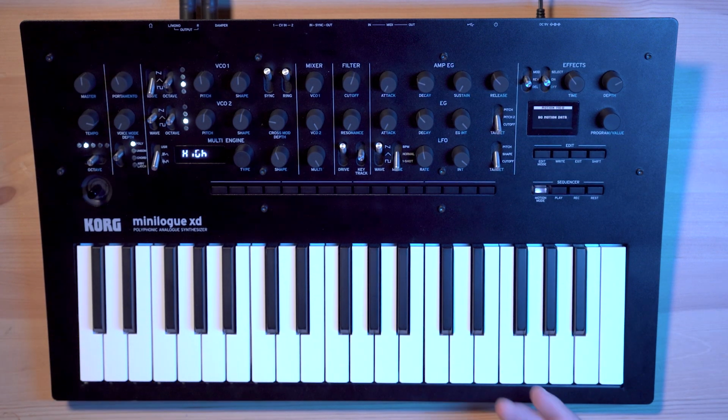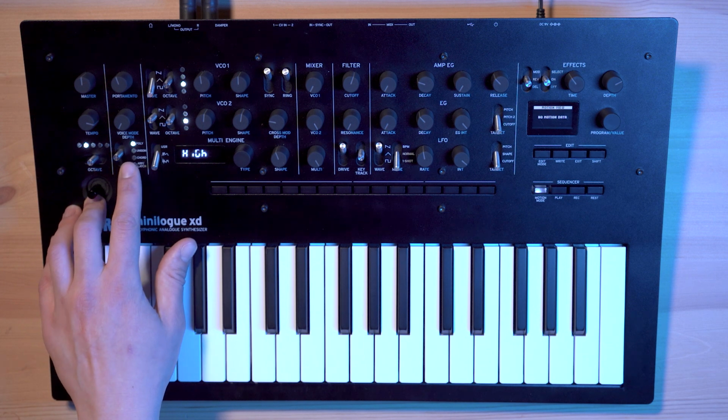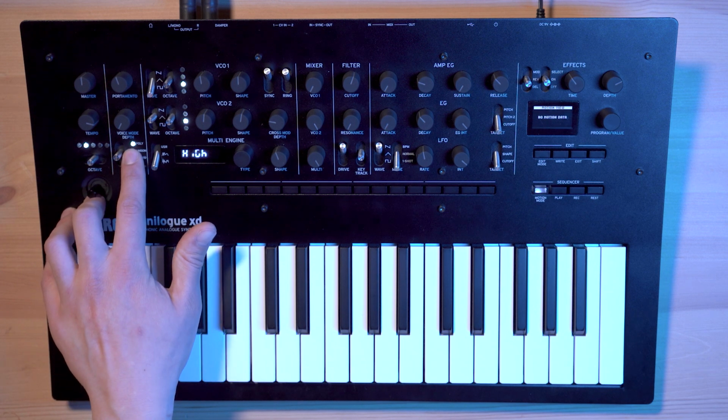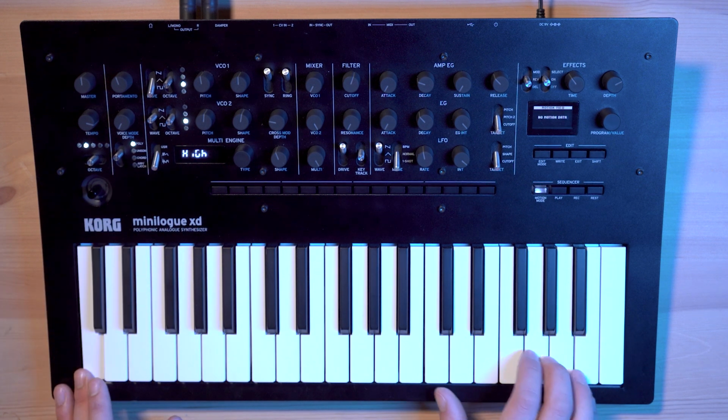So returning from minilogue are voice modes, and those also appeared on the KORG prologue, and they're a way of combining the 4 voices on minilogue XD in ways that make it more useful for different types of playing. The voice modes on minilogue XD are the most popular ones that were on the KORG minilogue, and those include first a poly voice mode, which is just your regular polysynth.